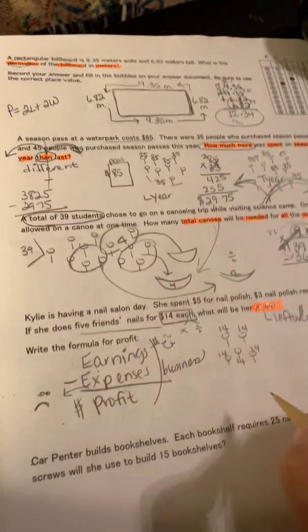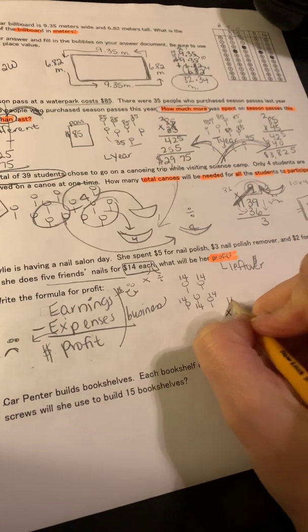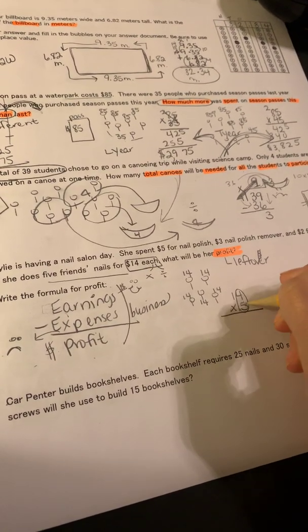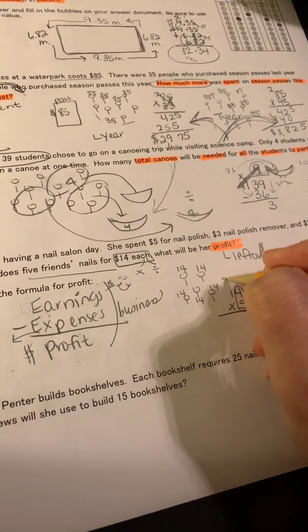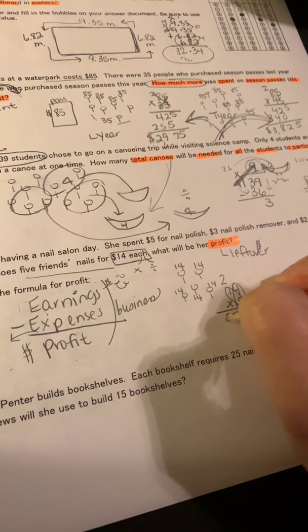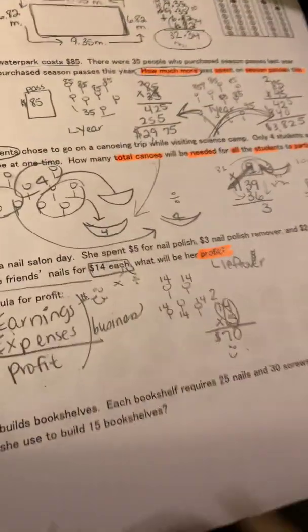Well, what do we see? Repeated addition. How many times? 5, all right? So we've got 5 groups of 14. 5 groups of 4 is 20. Do I carry? Yes, because the 1's waiting. 5 times 1 is 5, plus 2 is 7. She earns $70. That's not her profit. That's how much she made.